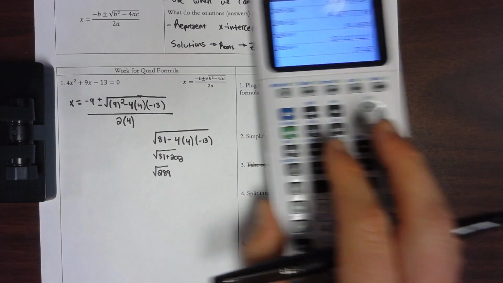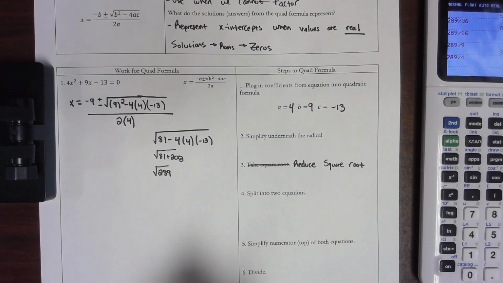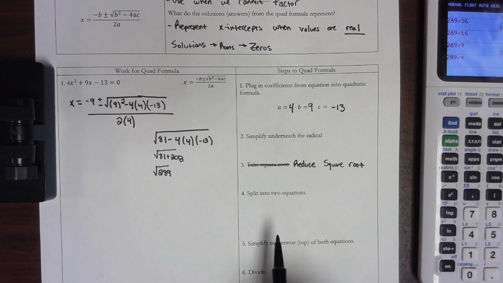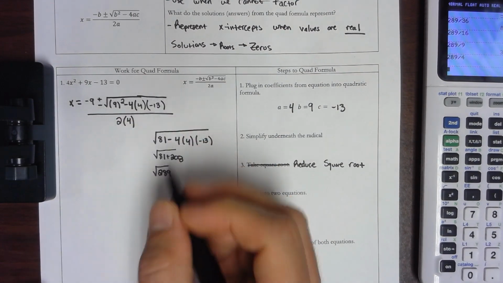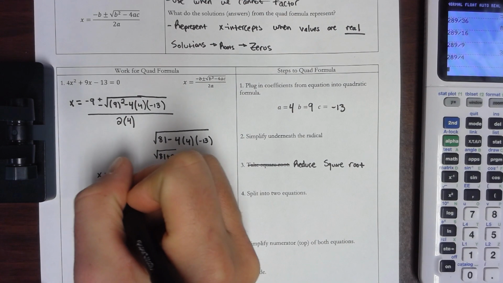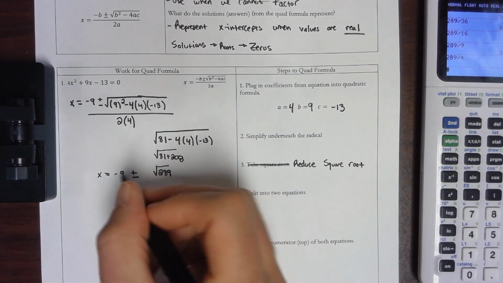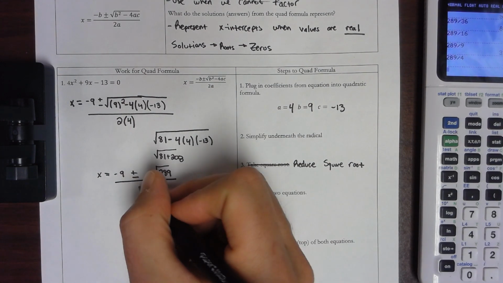So basically 289 is as reduced down as possible. We cannot divide any other perfect squares from that. So step 2 is done. We reduce the square root. And now I want us to rewrite what we've done thus far. What we've done is we've only simplified underneath the square root, making our equation x equals -9 plus or minus the square root of 289, all divided by 2 times 4 in our denominator.